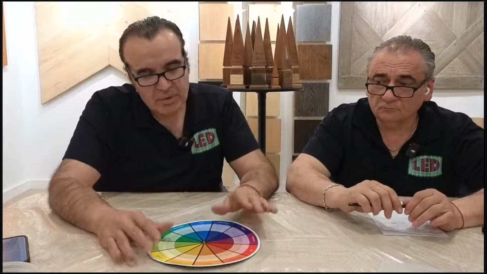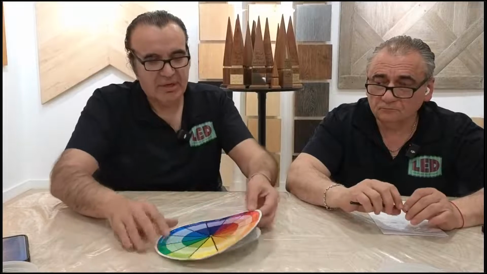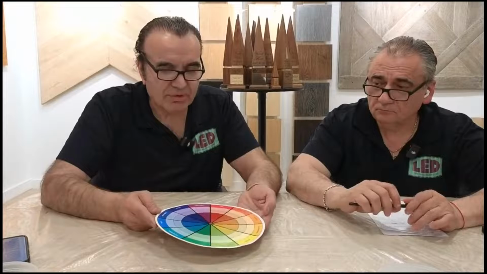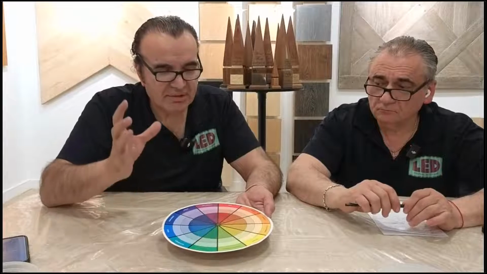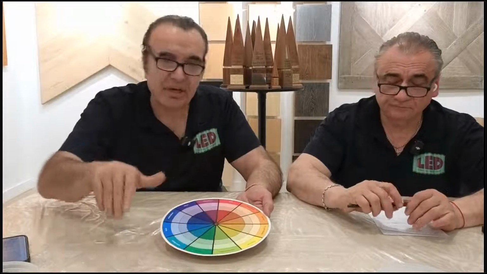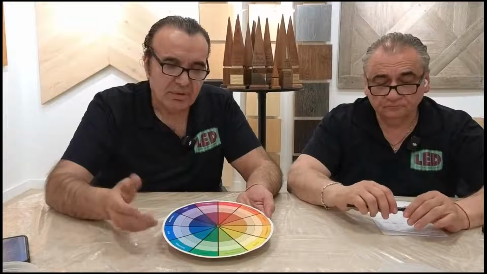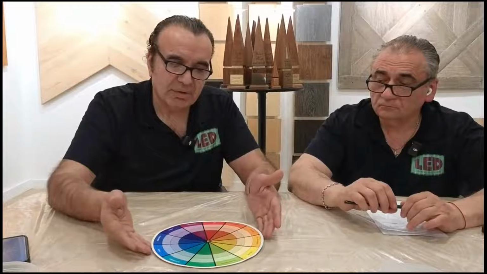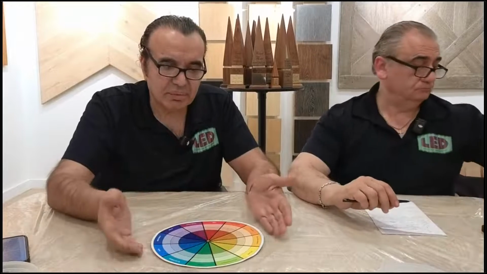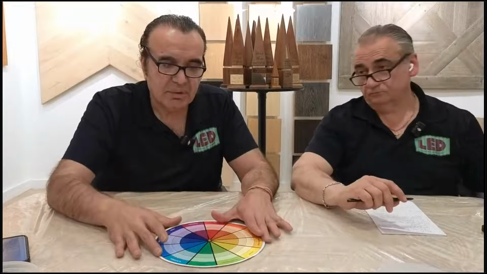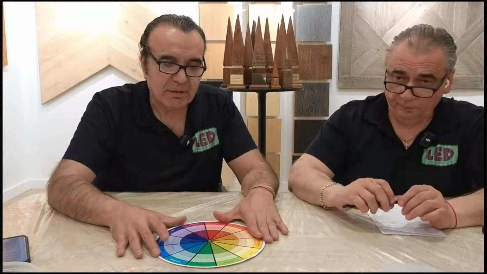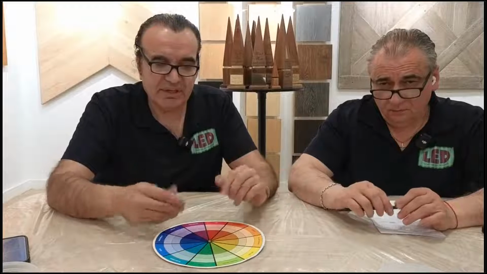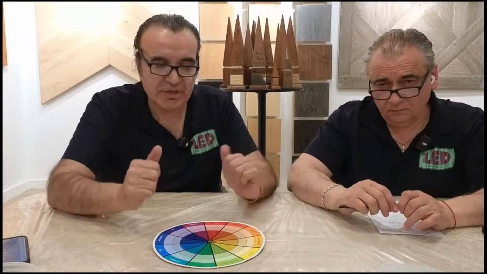All right, so as you saw there, red, yellow, blue are the most important, the main colors which make the entire color wheel. So right now, how can we apply this on the wood surface? What is it going to do to the wood surface? When we mix the primary colors together, we get the secondary color and tertiary color.